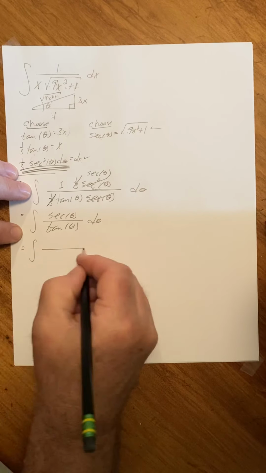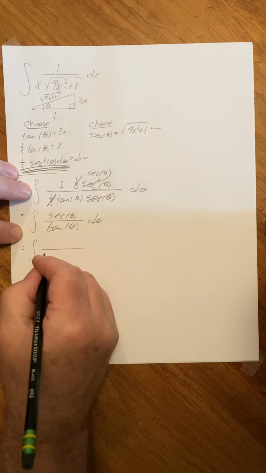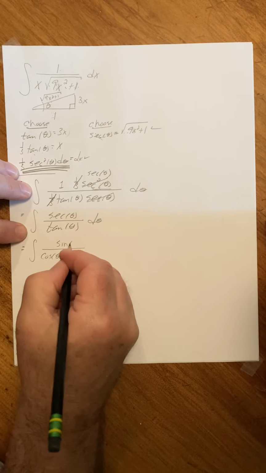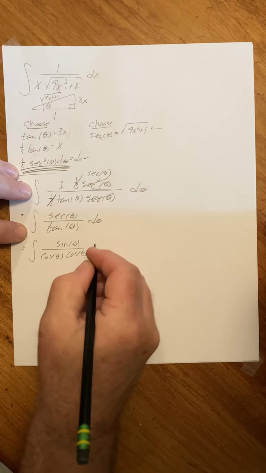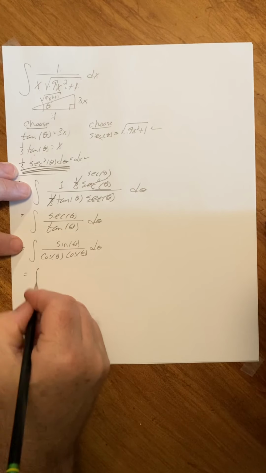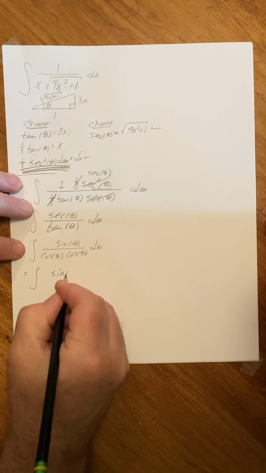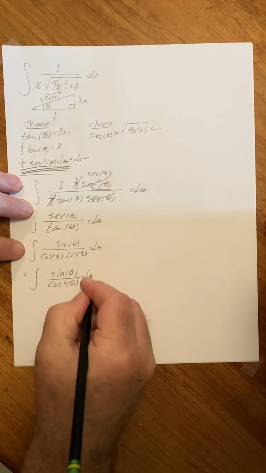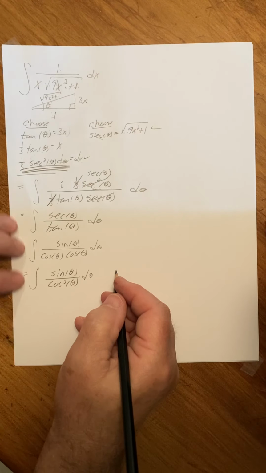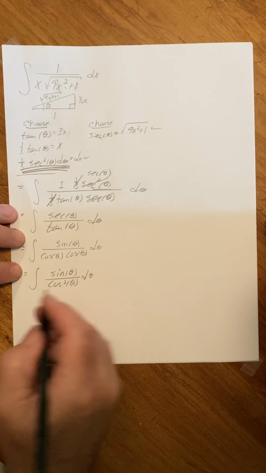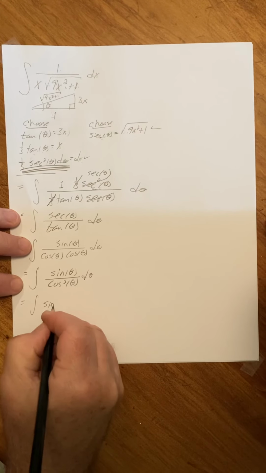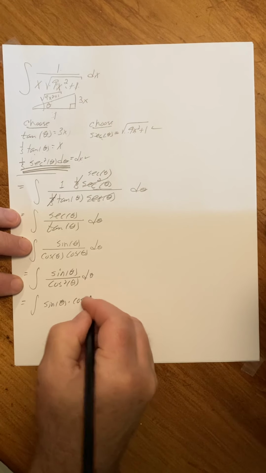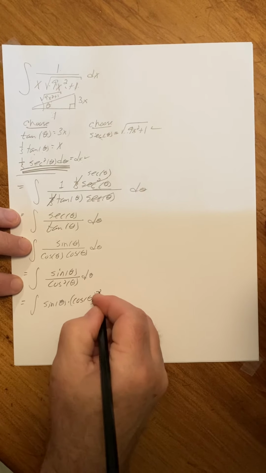So what is secant? Secant is 1 over cosine. And what is tangent? Tangent is sine over cosine. And so what do we have here? We have sine theta, cosine squared theta. All right? So what does that give us? Well, we can rewrite that as sine theta times cosine theta to the -2.